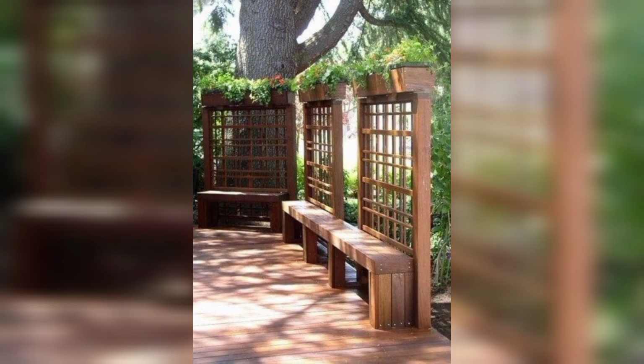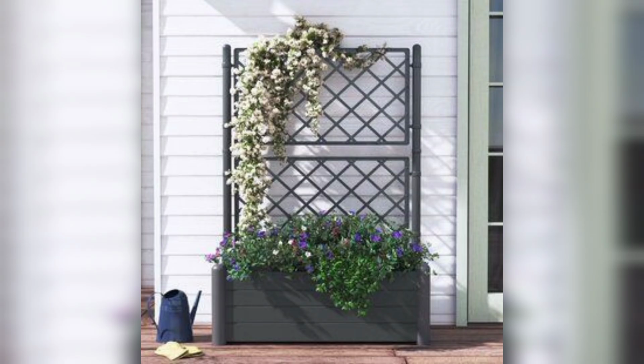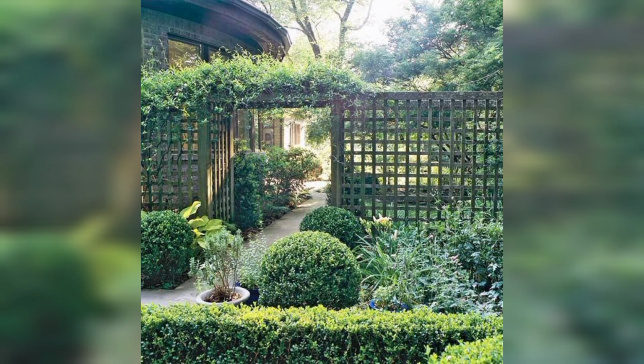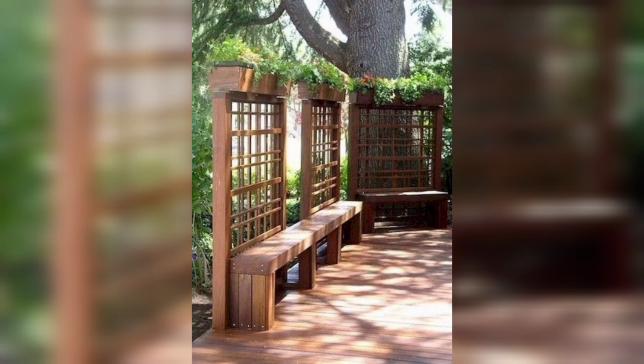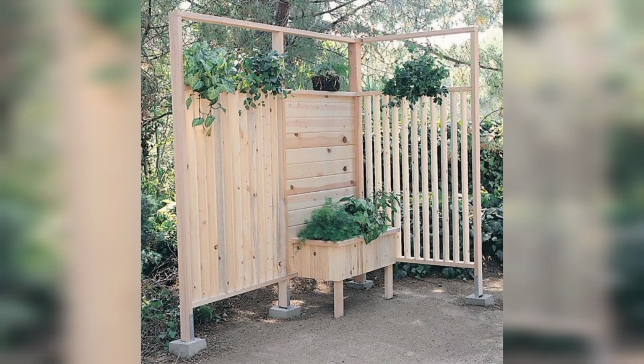They offer a variety of benefits including privacy, defining boundaries, adding vertical interest, and creating microclimates. Here are some common types of trellises, screens, and partitions you can use in your garden.